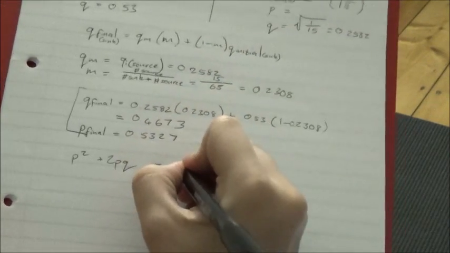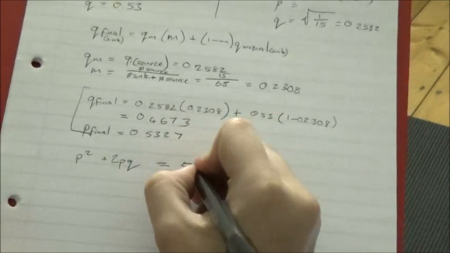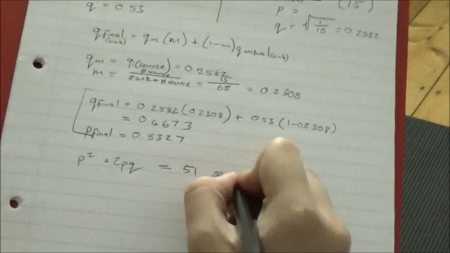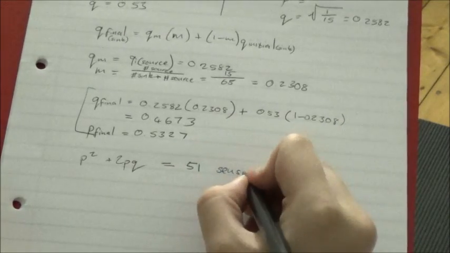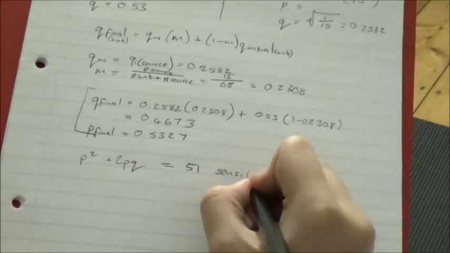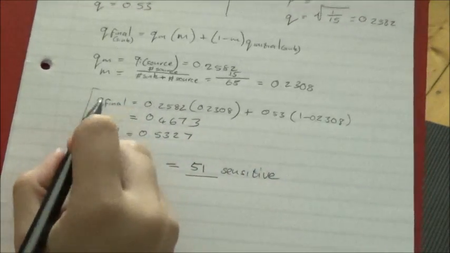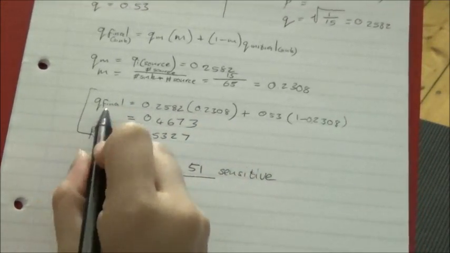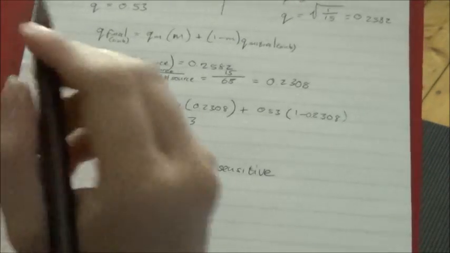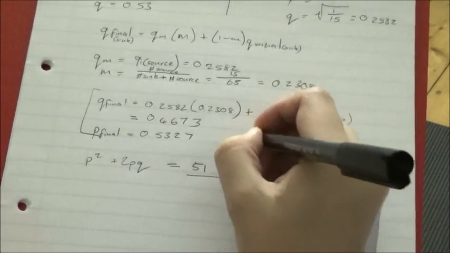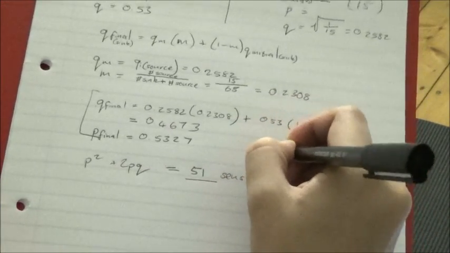Right, so you will work it out, that there'll be 51 individuals that are sensitive. How do I get this value? I calculate the genotype frequencies given my P and Q values and times it by the total number in the sink population, which is 65 individuals. Okay?